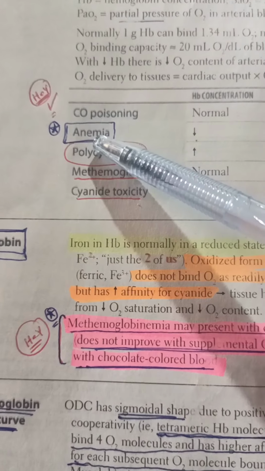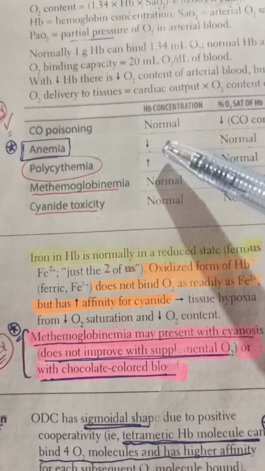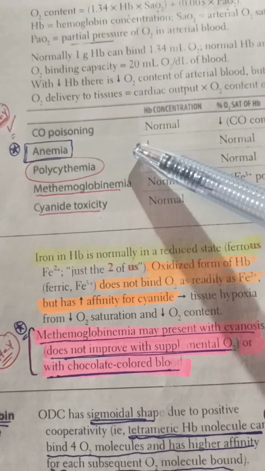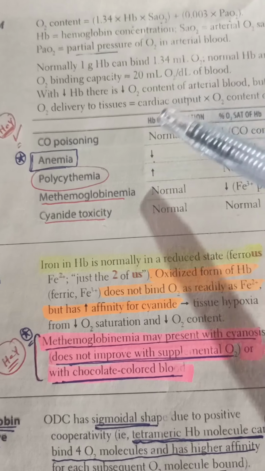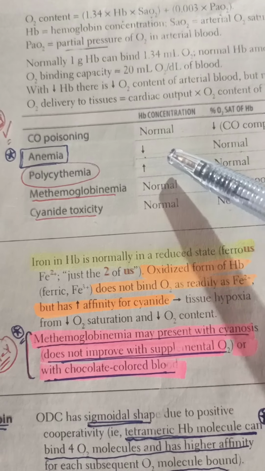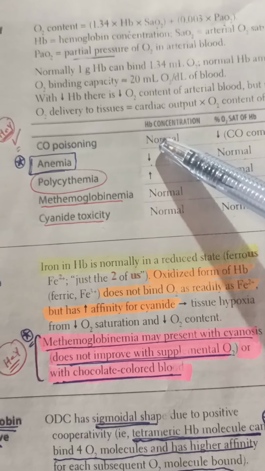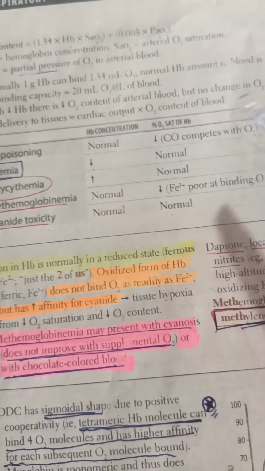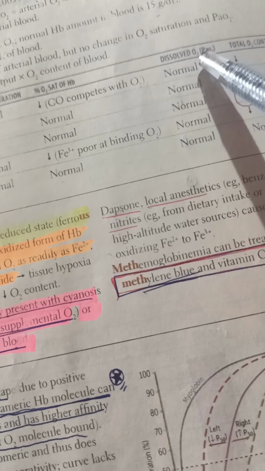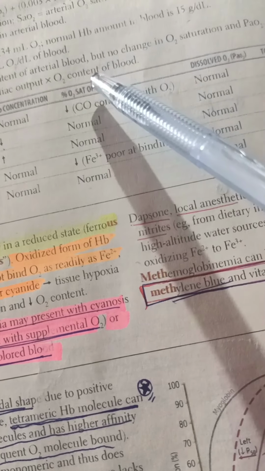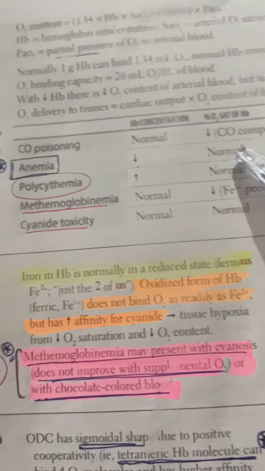Second condition is anemia. Anemia is basically decreased production of RBC, which leads to decreased concentration of hemoglobin. So in this case, the only things that change are the hemoglobin concentration as well as the total O2 content. The free form of the oxygen remains unchanged, and O2 saturation also remains unchanged.